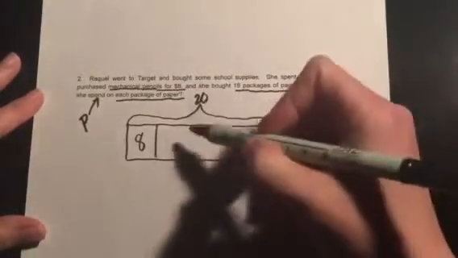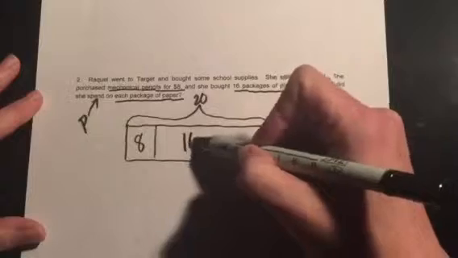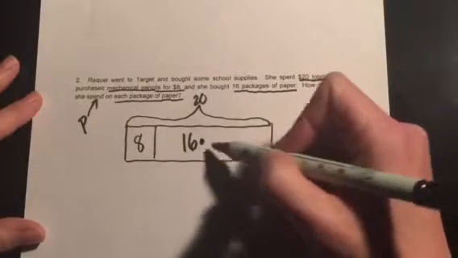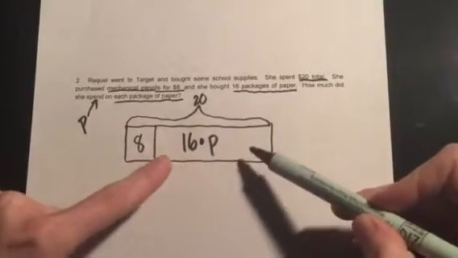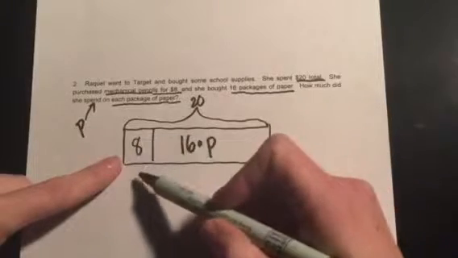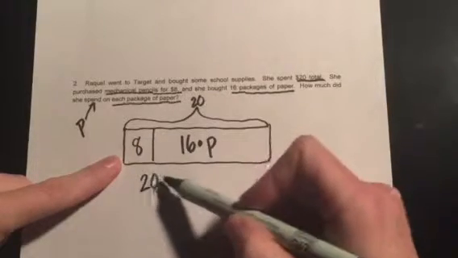Okay? And she's bought 16 packages of paper at a price of P. We don't know what it is. That's what we're going to find out. Okay? All right. Our first step is to find out just how much she only spent on paper. So we're going to take this $8 and subtract it from 20.